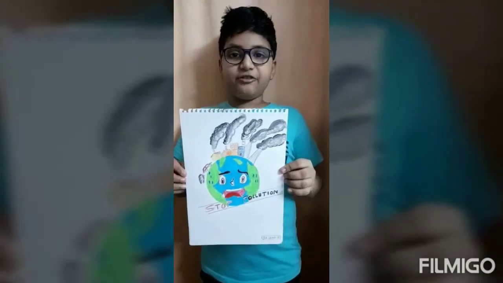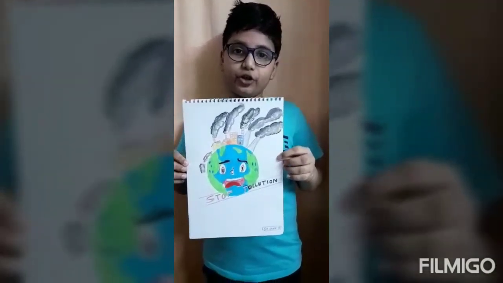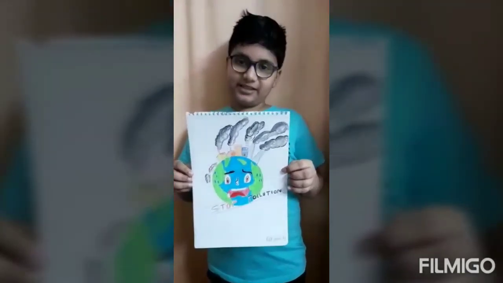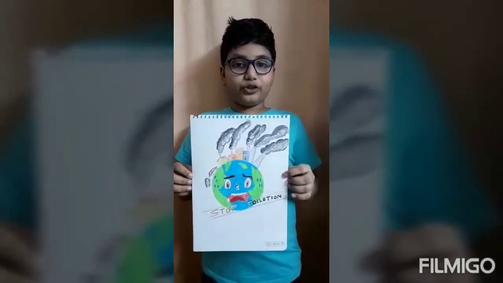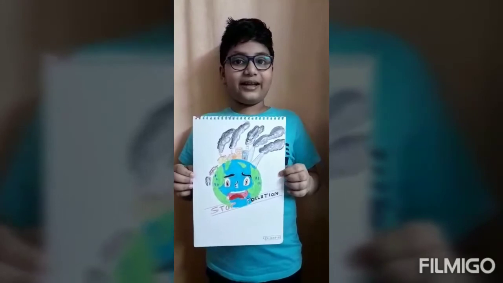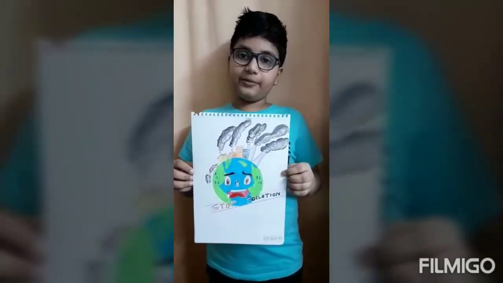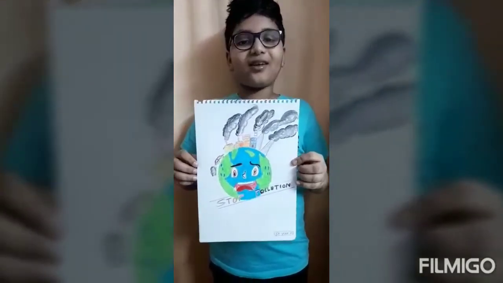Now I will discuss with you some effects of air pollution. Cardiovascular damage, respiratory diseases, irritation in the eyes, nose and throat, skin cancer, etc. are some examples. Apart from these, the pollutants also cause acid rain, which causes severe damage to our environment. For example, the Taj Mahal is becoming yellow.